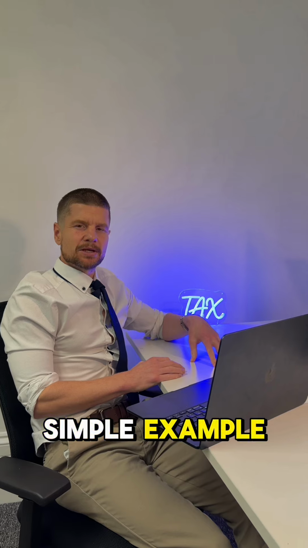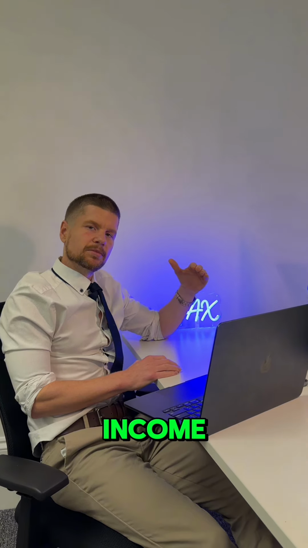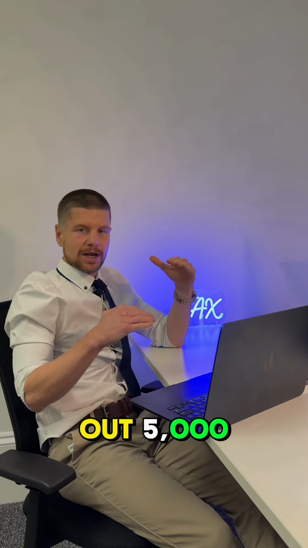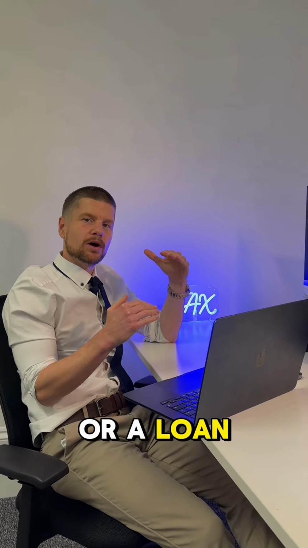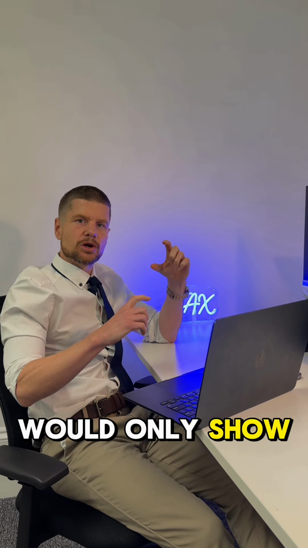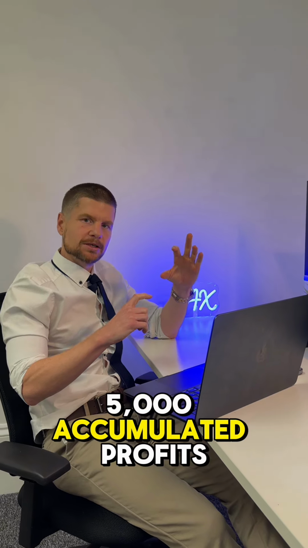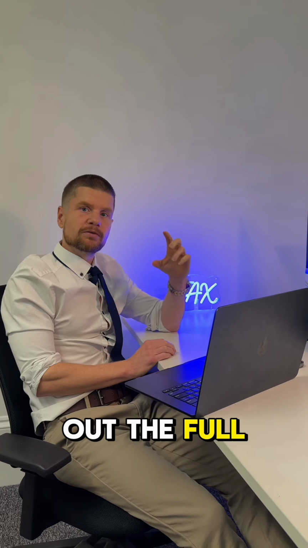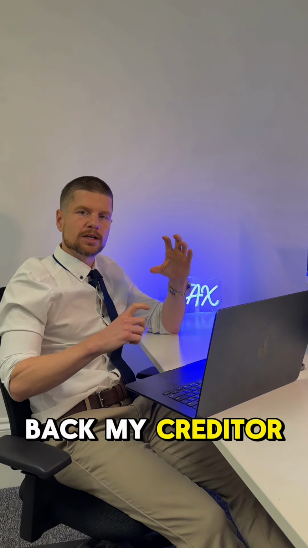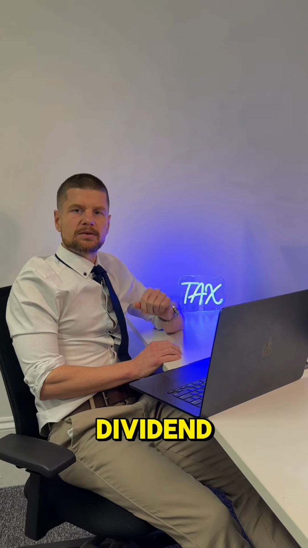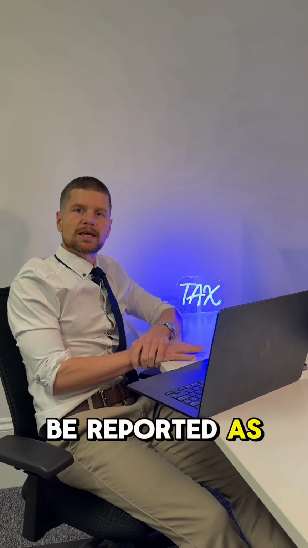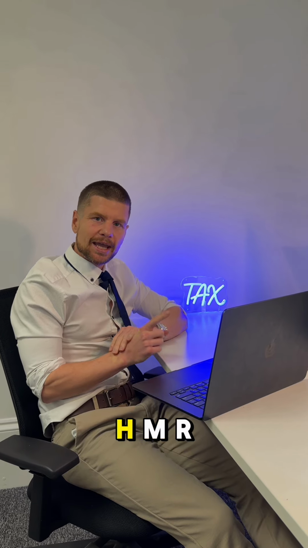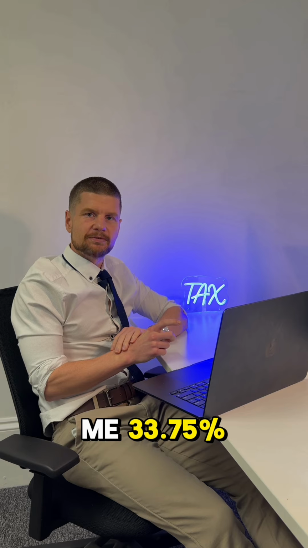So a really simple example, let's say I had 10K income, which fed through to 10K in my cash at bank. If I owed out 5,000 to a creditor or a loan, the balance sheet would only show 5,000 accumulated profits that would be eligible for distribution, which would mean if I paid out the full 10,000 and didn't pay back my creditor, 5,000 would be reported as a dividend and 5,000 would be reported as a director's loan. Now, if that's still outstanding 9 months after year end, HMRC will charge me 33.75%.